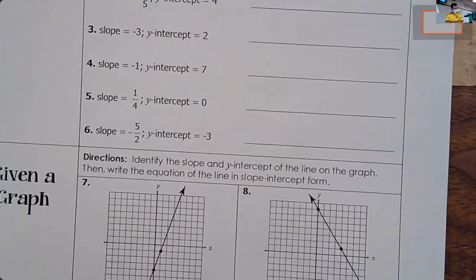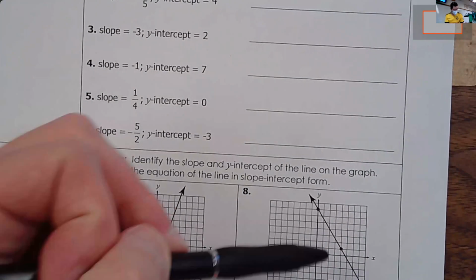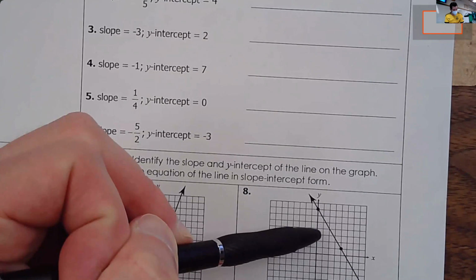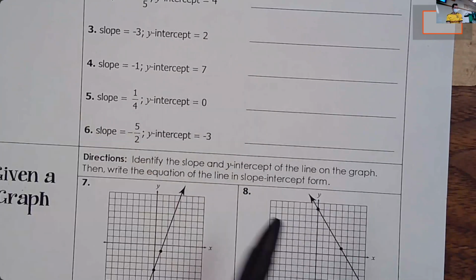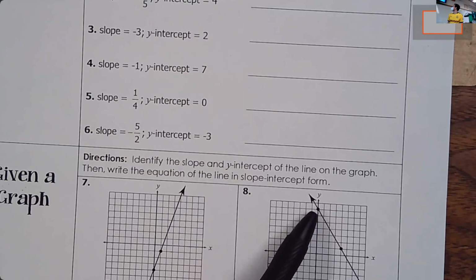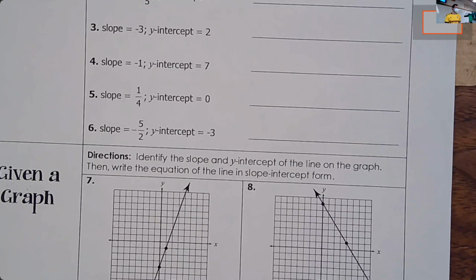On number 8, it's up here on the y-axis. So that would be up at 1, 2, 3, 4, 5, 6, 7. So that would be a y-intercept of 7 on this particular graph here on number 8. So anytime you're trying to find a y-intercept, you're just finding out exactly where that line crosses the y-axis, either up or down. If it's up, it's a positive. If it's down, it's a negative.